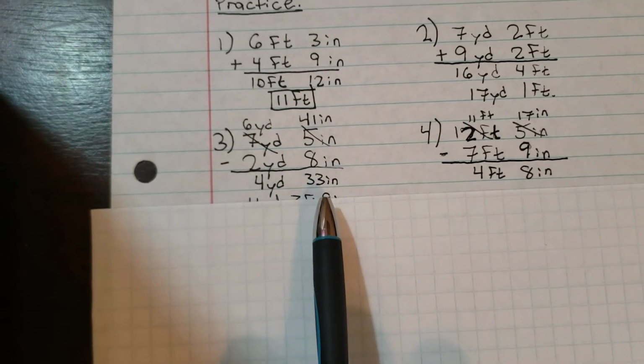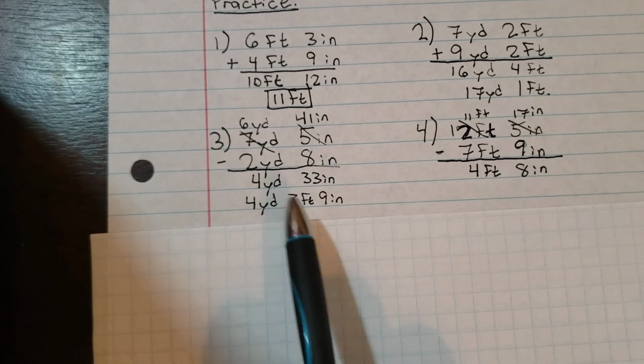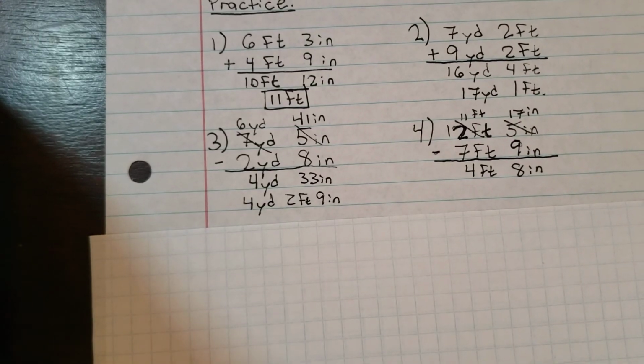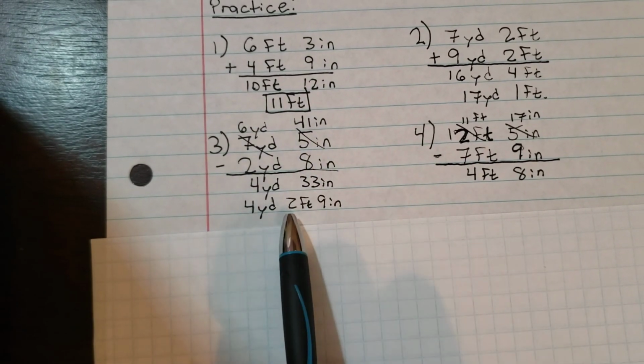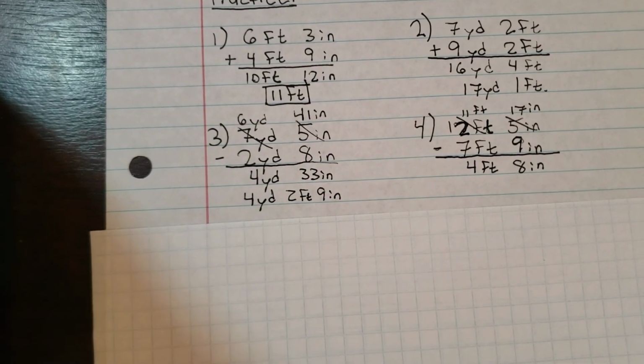Now here what I've done is I've converted my inches to feet. So now I have yards, feet, and inches, even though I just start with yards and inches. If you can convert, make sure you do.